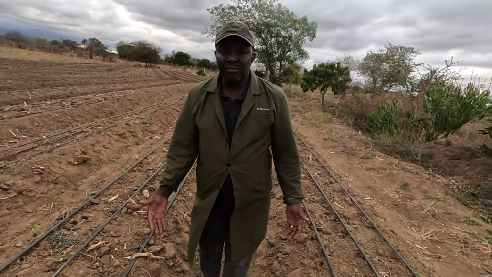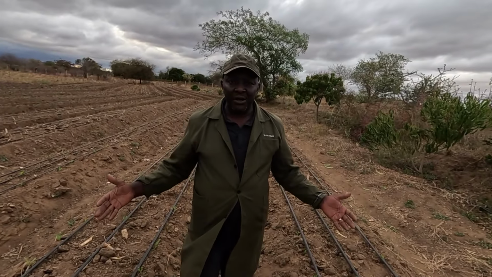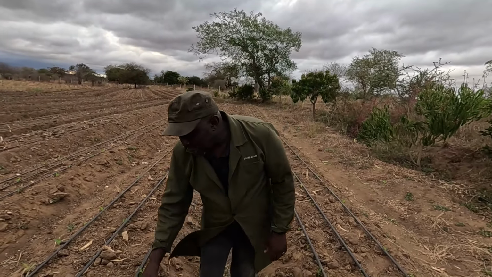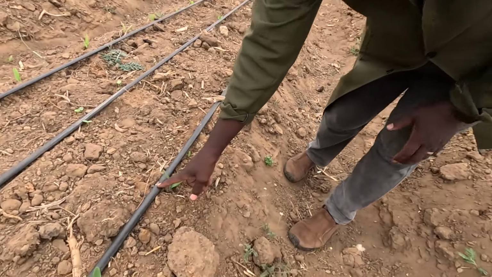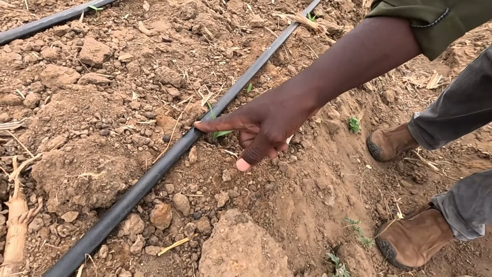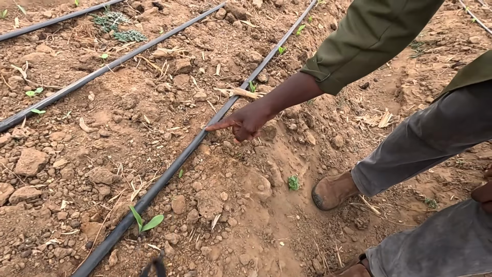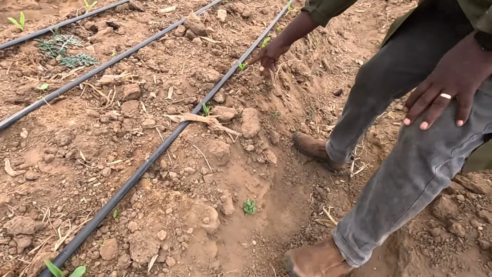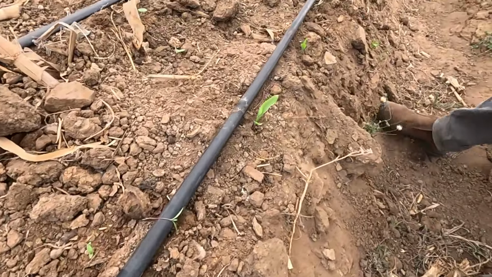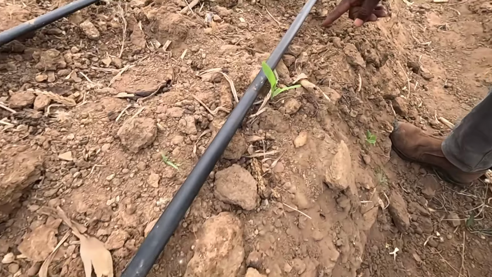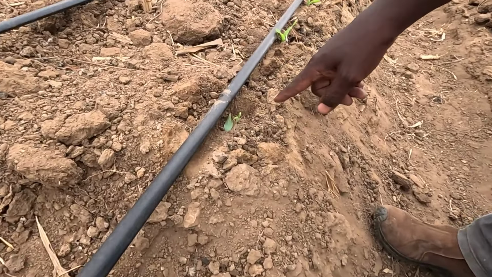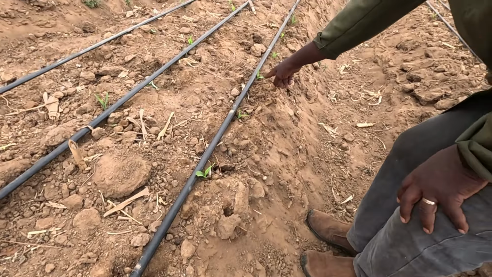Once you've laid your drip beds and drip lines very well, you may now start planting guided by the holes on your drip line. Like I told you, there are holes here. This is now a 30 centimeter spacing, ideal for maize. You can see this one has germinated. There is this one here, and this one here. There is another one here which is yet to germinate. There is this one here which has been messed up by birds. All through.